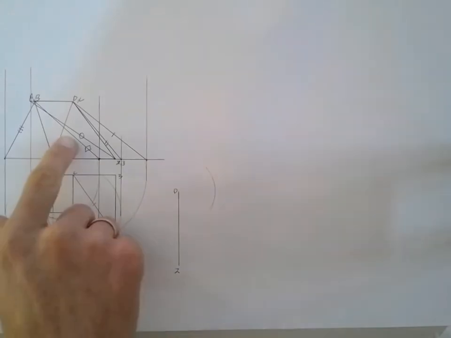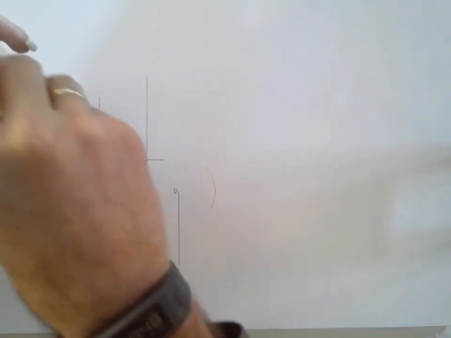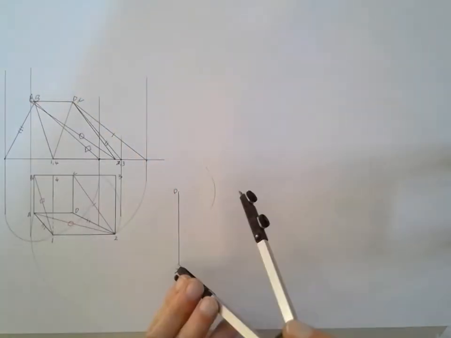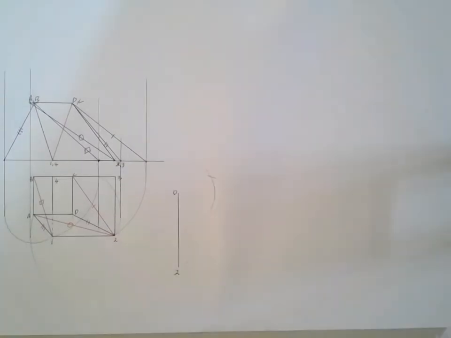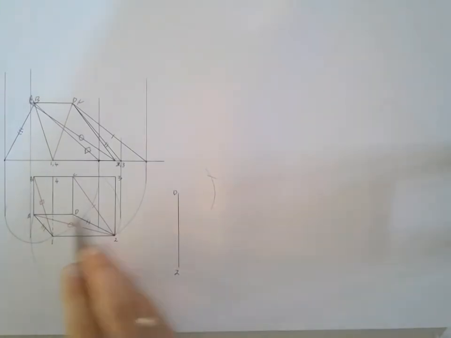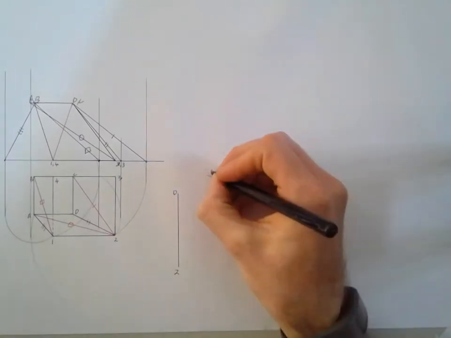So I find my circle in my front view, and I go and place my compass on that length, place my compass on point 2, and make an arc. When those 2 points come together, that was point D, which is point D here, so this point there now must be point A. So I can mark that, that's point A.